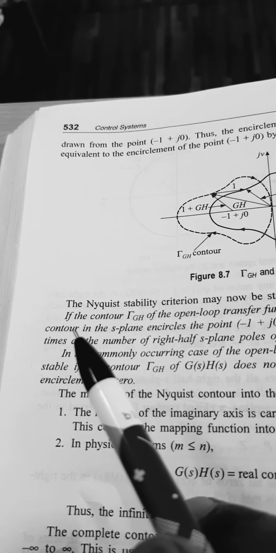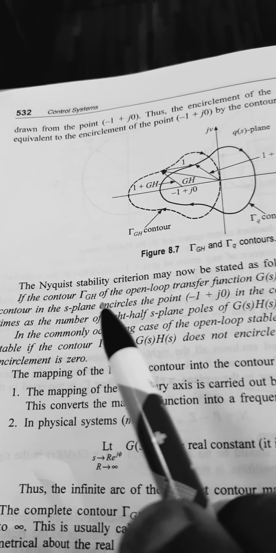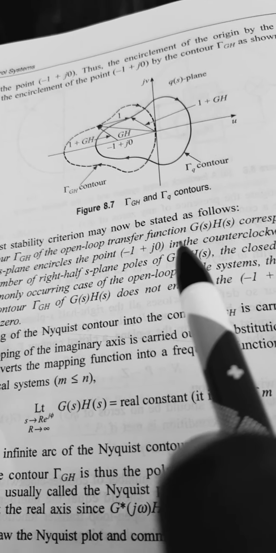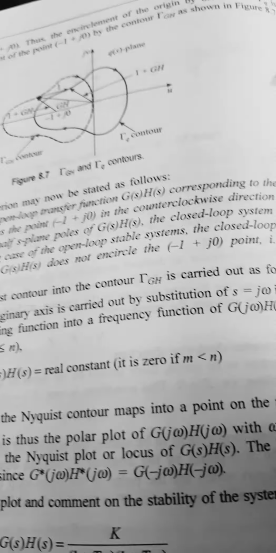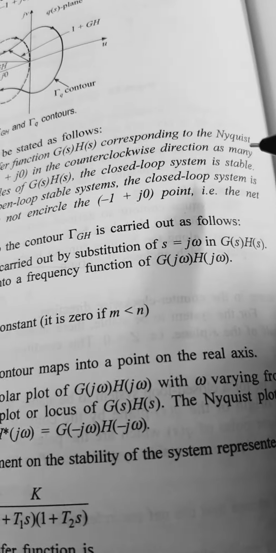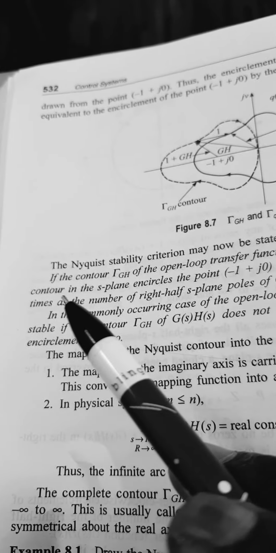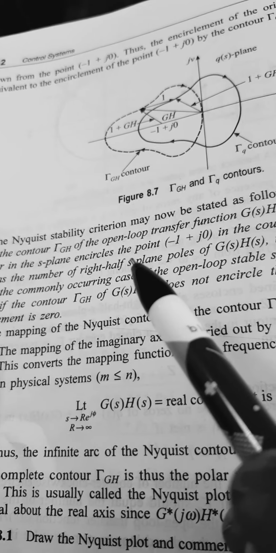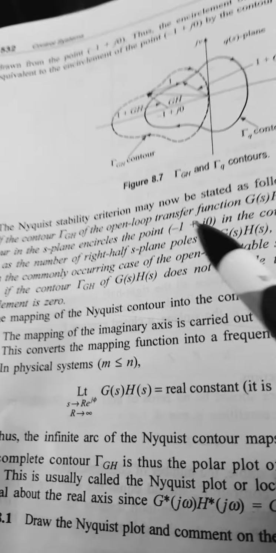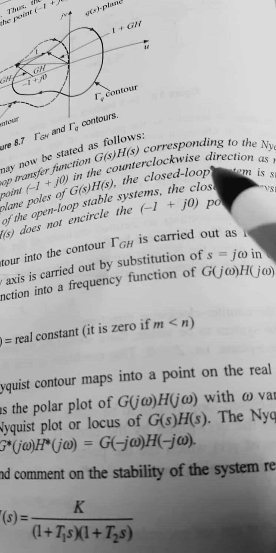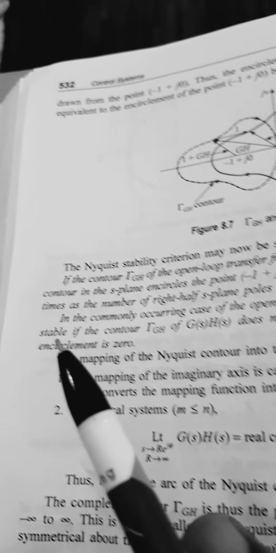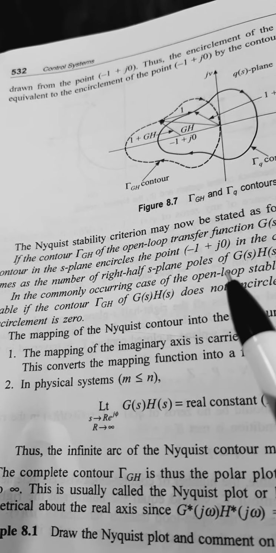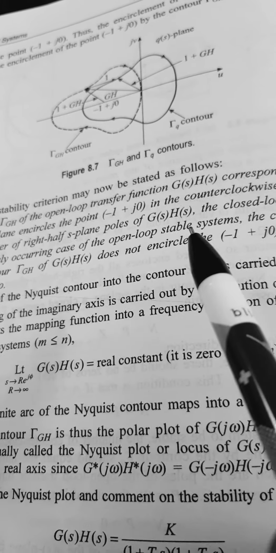So here, if the contour tau GH of the open loop transfer function G of s into H of s, corresponding to the Nyquist contour in the S plane, encircles the point minus 1 plus J0 in the counterclockwise direction as many times as the number of right half of S plane poles of G of s H of s.